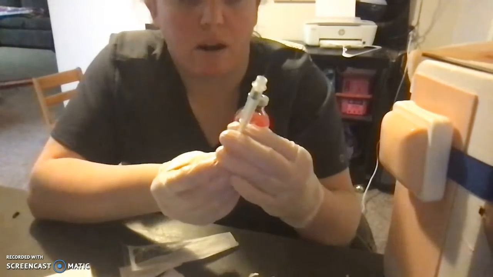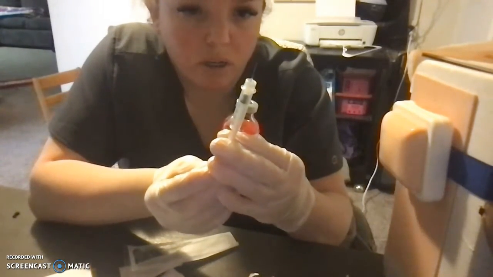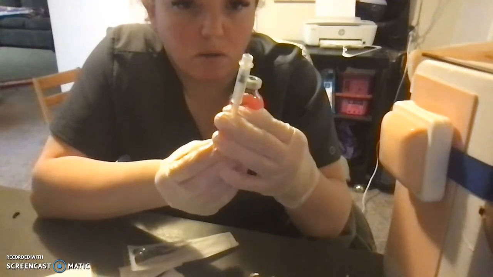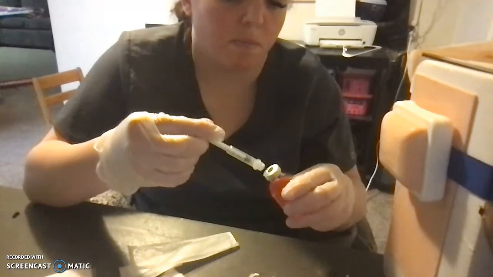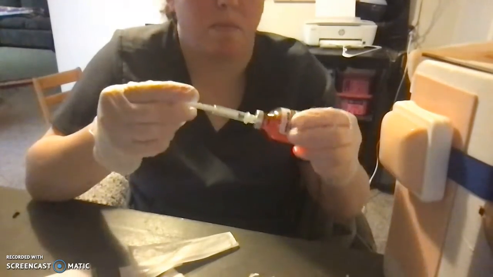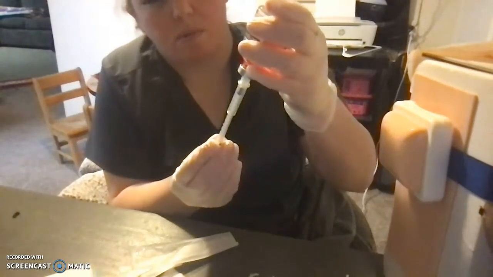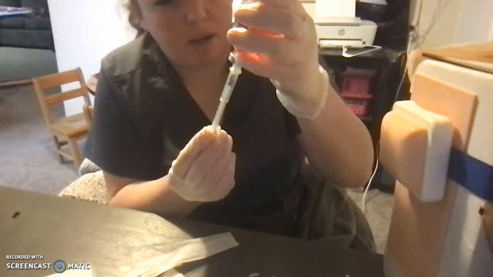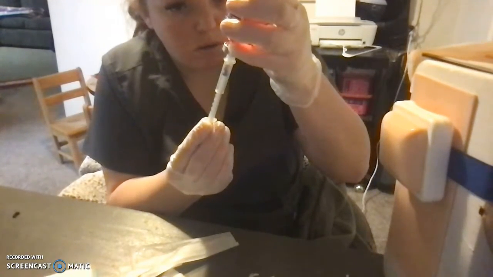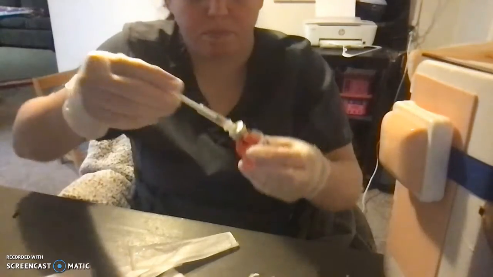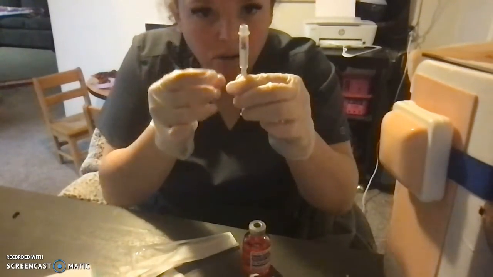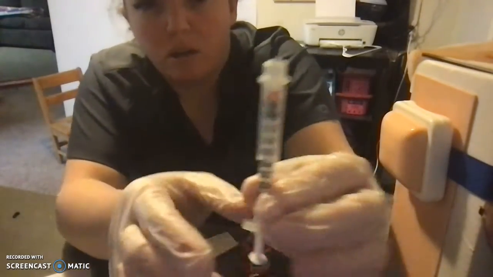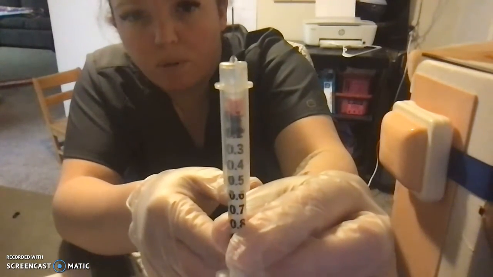I pull back the air of 0.1. Draw up the medication to 0.1. Verify that there's no air bubbles in that, and that is 0.1.